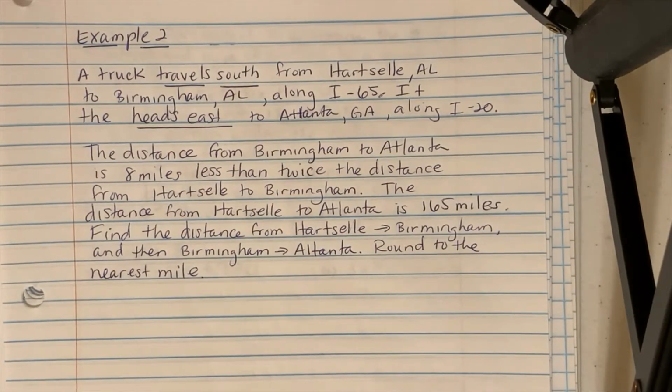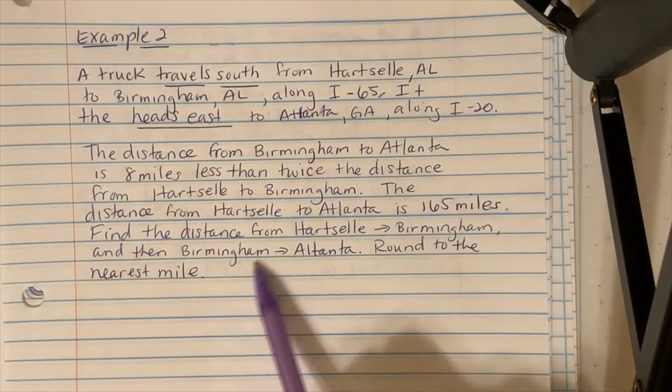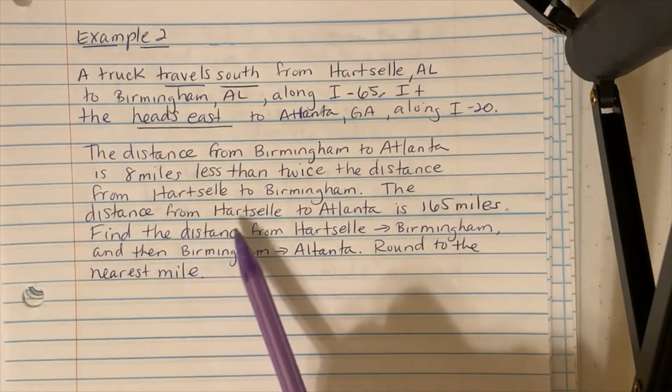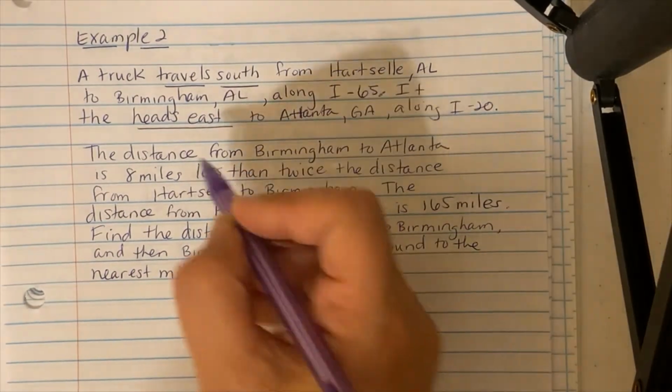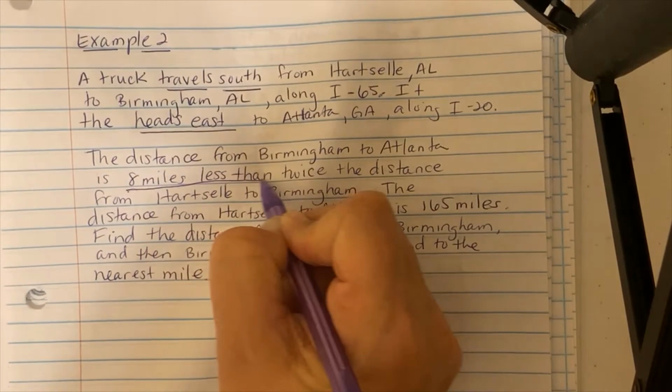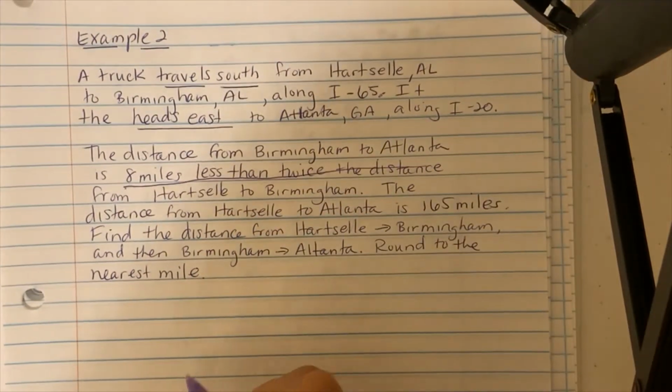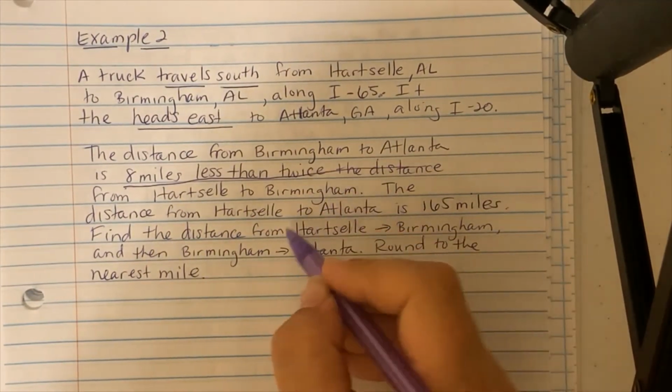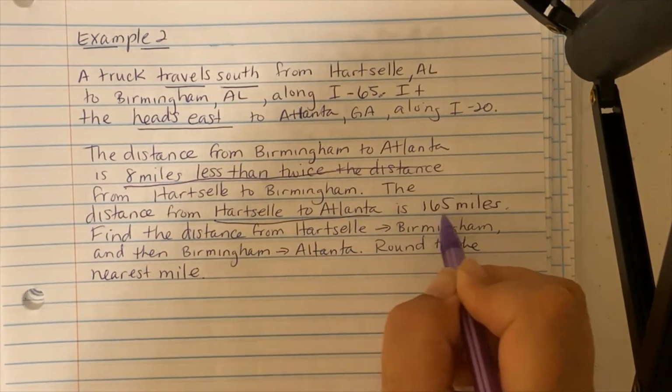They want us to find the distance from Hartselle to Birmingham and then from Birmingham to Atlanta. And they want us to round to the nearest mile. A key piece of information they give you says that the distance from Birmingham to Atlanta is 8 miles less than twice the distance. 8 miles less than twice the distance. And that the distance from Hartselle to Atlanta is 165 miles.